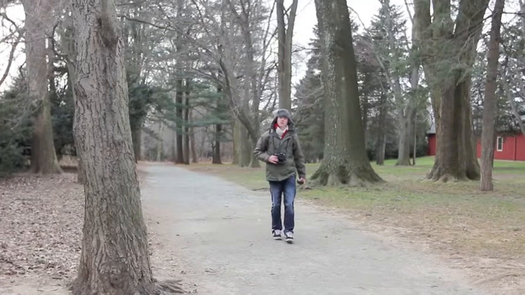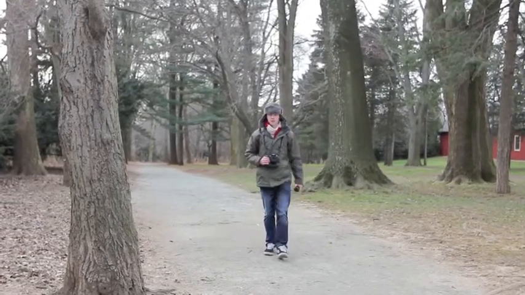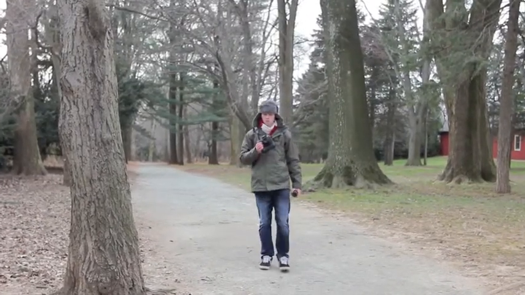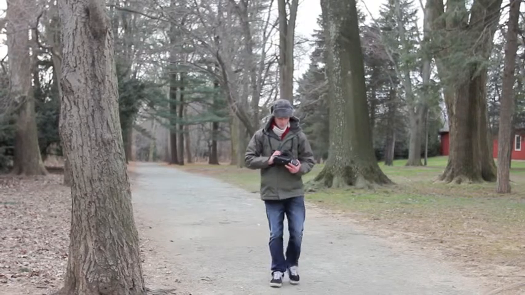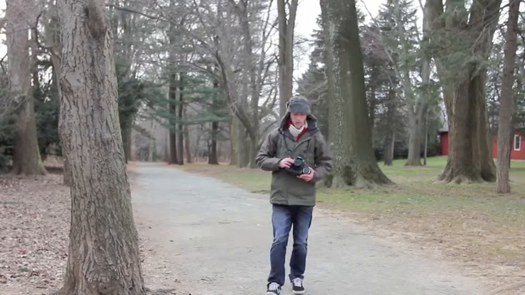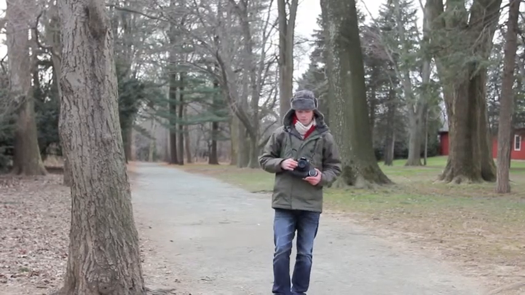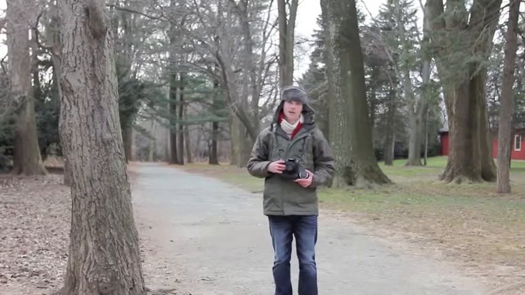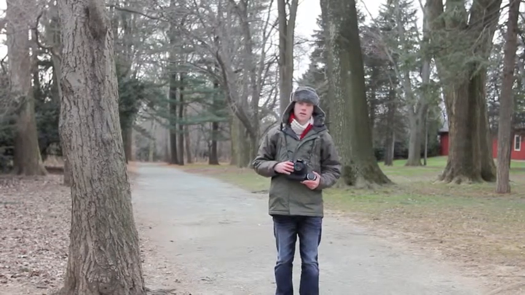Hi, this is Connor, and today I'm here to do a back to basics review of Aperture. Aperture is the opening on your lens, and the number that you see next to it is a measurement of how wide open the lens is.